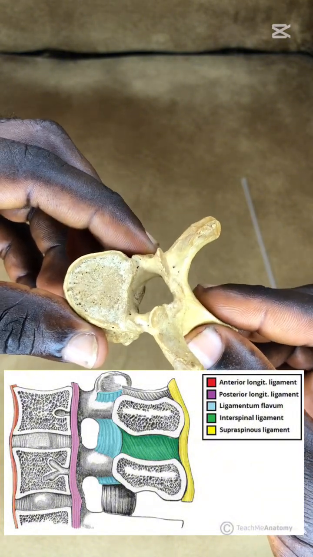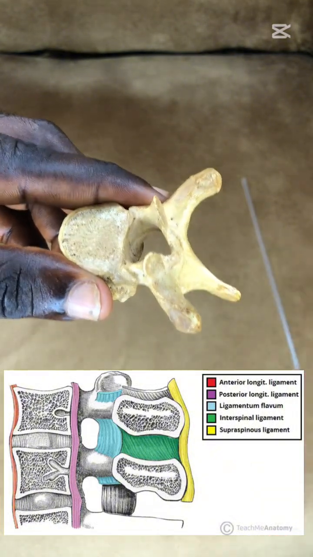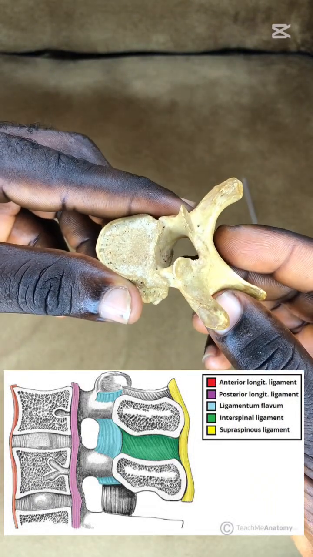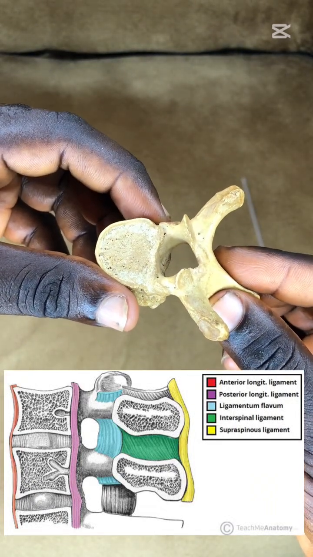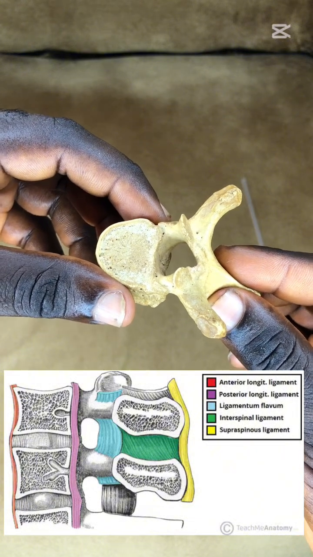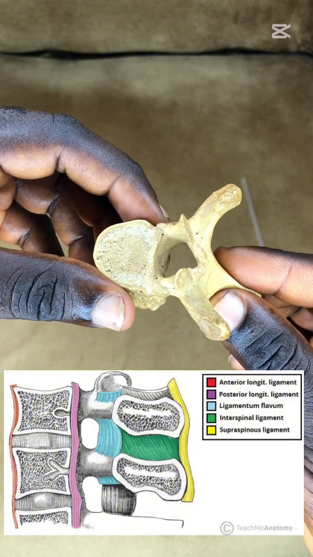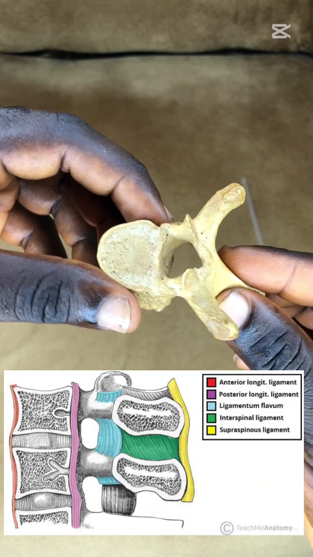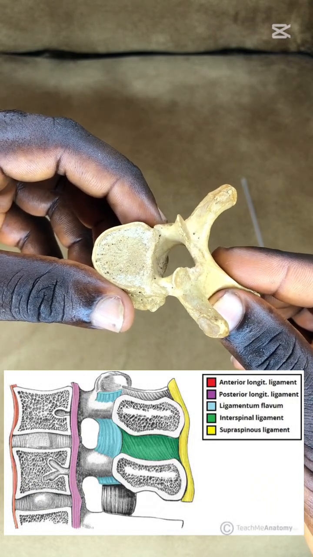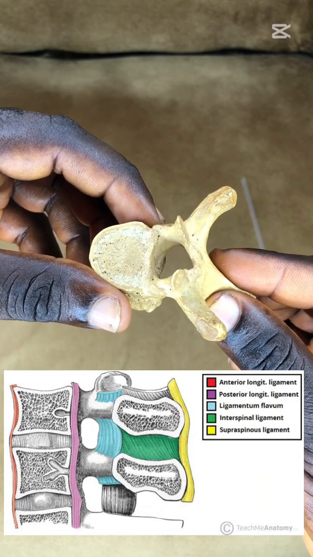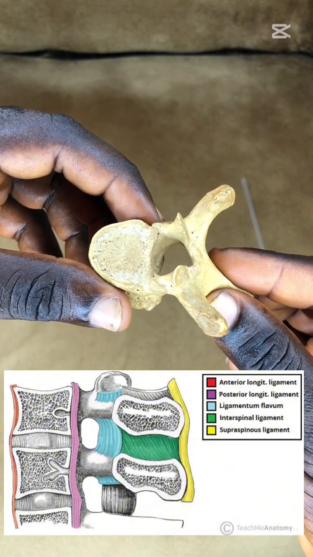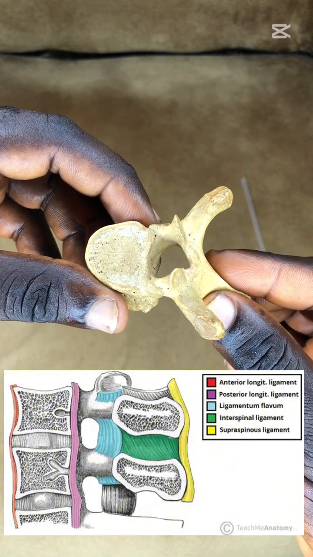The next ligament, which is the third one, is the interspinous ligament. This interspinous ligament connects the spinous process of the thoracic vertebra with the adjacent one. The next ligament, which is the fourth one, is the supraspinous ligament.